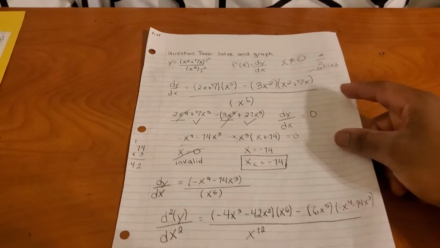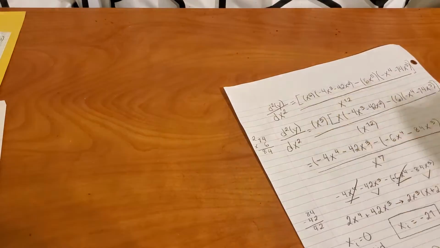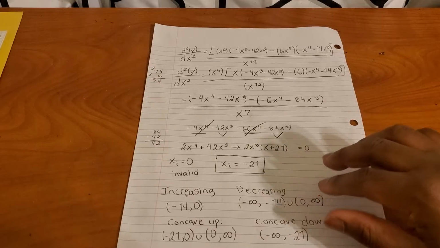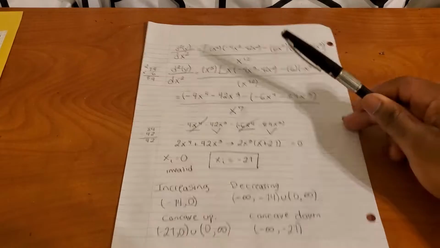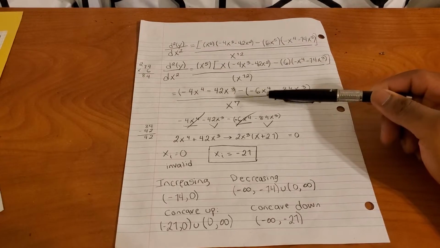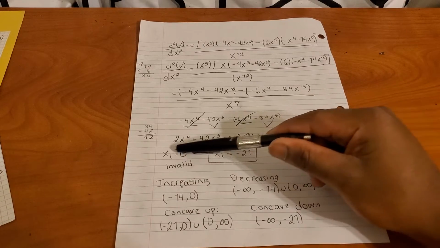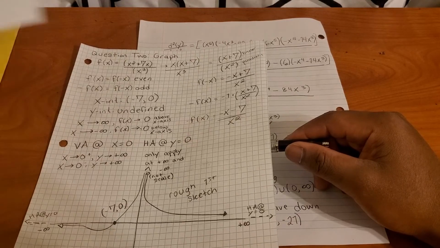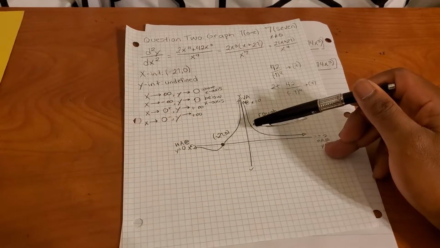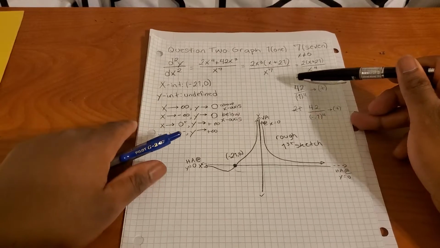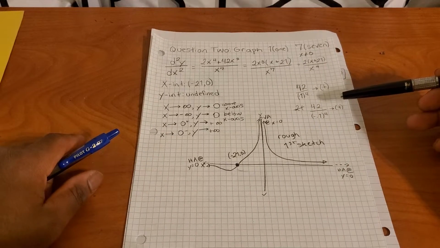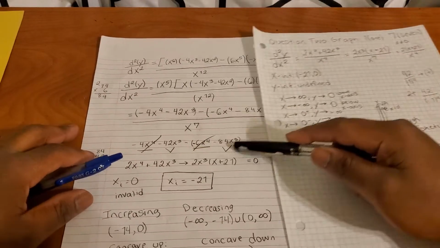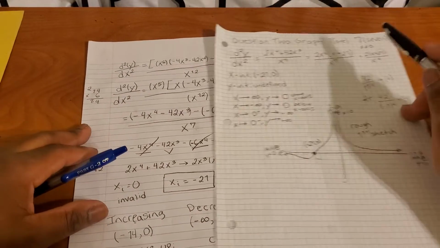So we had already solved for our critical points, and we had already solved for our inflection points. What we did was we took this equation right here, of the second derivative, which was this part right here, this is the numerator. So we rewrote that as the second derivative is equal to 2x to the fourth plus 42x to the third over x to the seventh. That part comes from right here. We had done enough algebra to simplify it down to that.